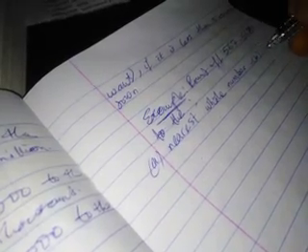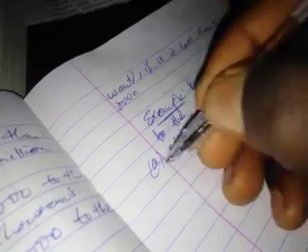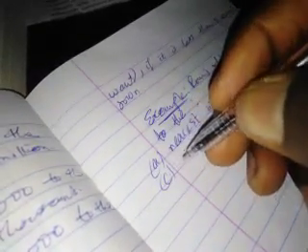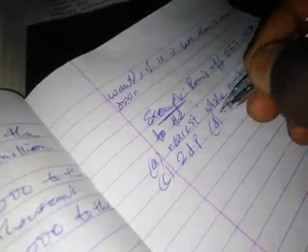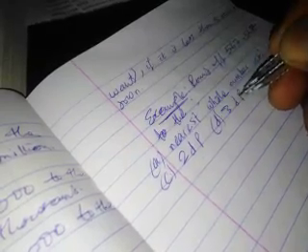B, 1 decimal place. C, 2 decimal places, and D, 3 decimal places. So let's see how we solve this.